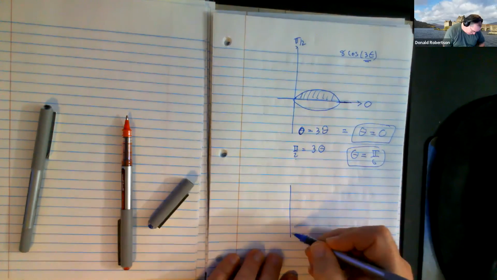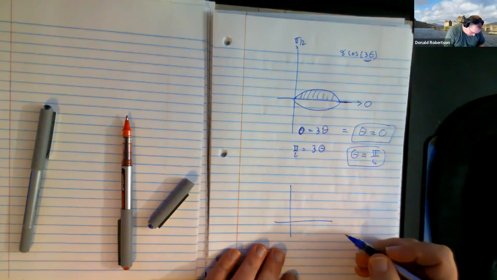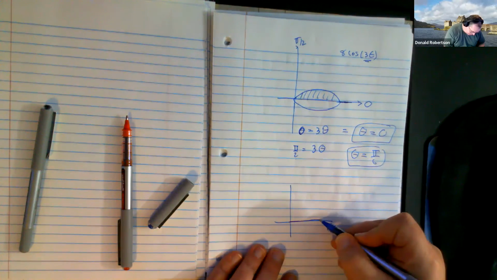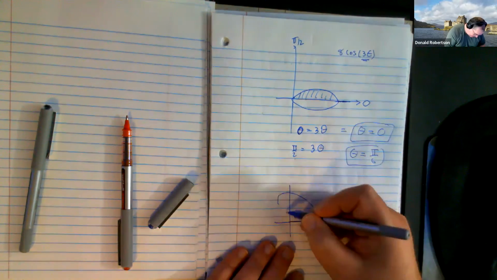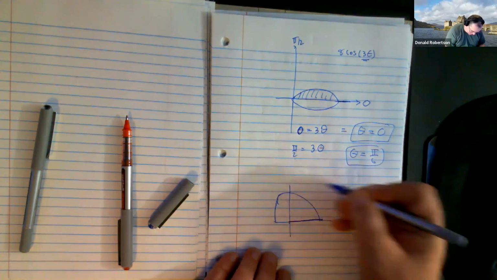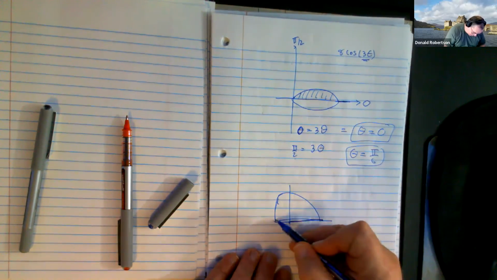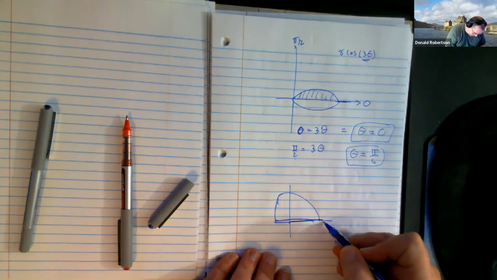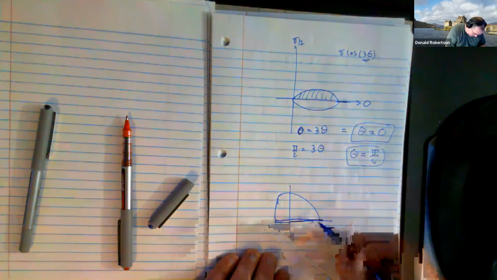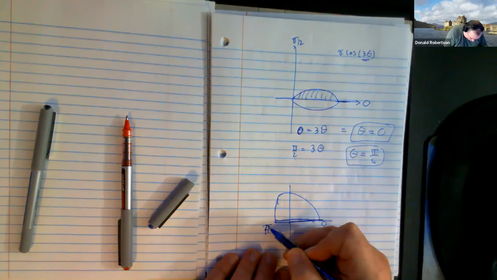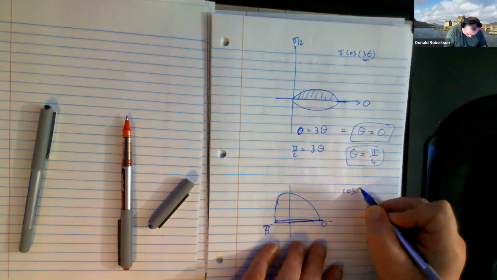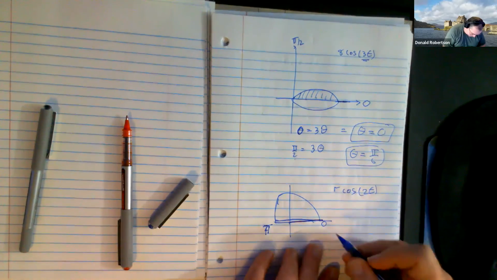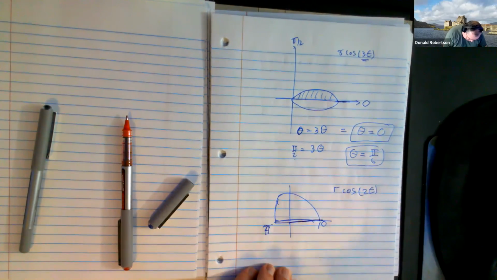Suppose I had a shape that looked like that, just for argument's sake. It would be 0 to pi. But the formula I was using was a cosine of 2 theta, maybe with 3 and some, whatever.